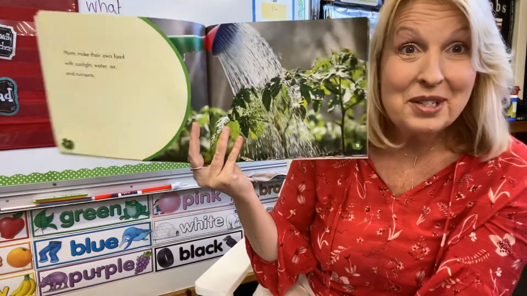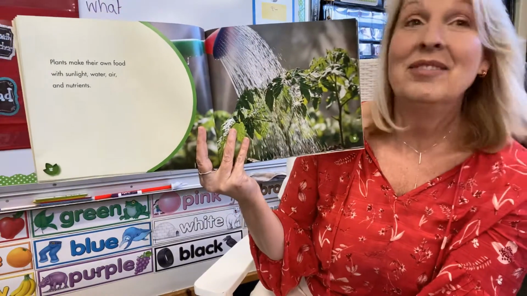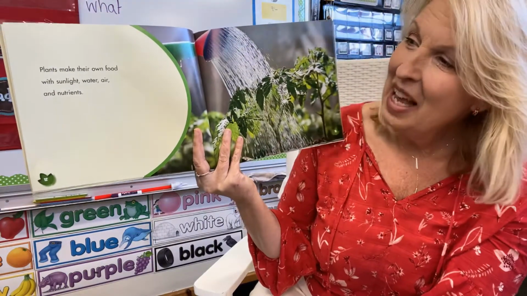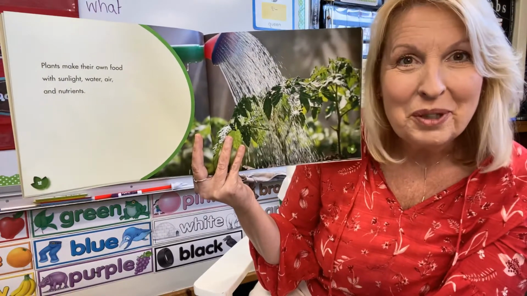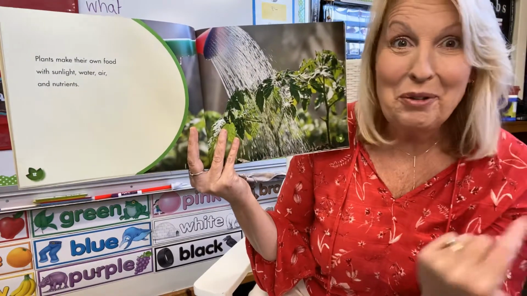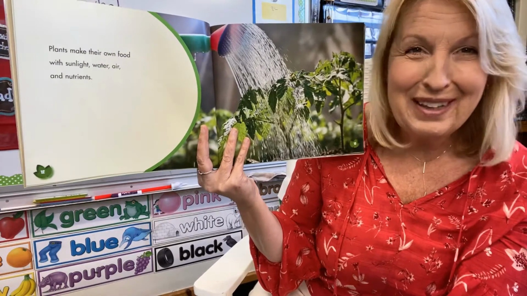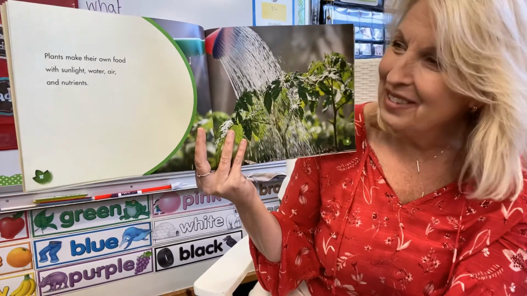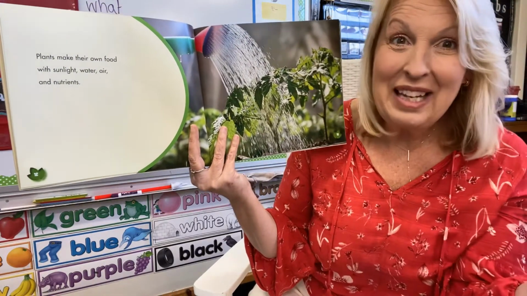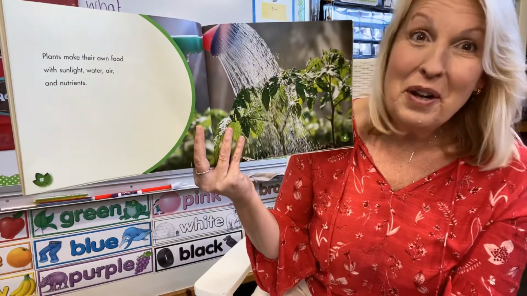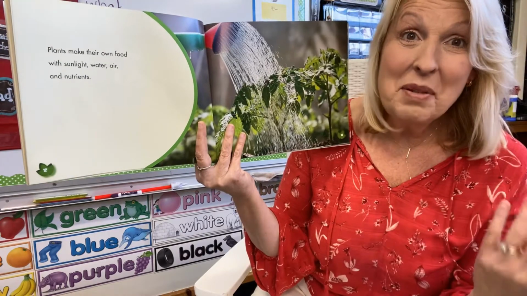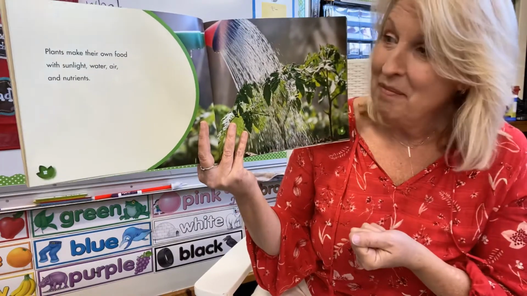What do they use it to do, you might ask? Well, we're going to find out. Plants make their own food, right? They can't go to the grocery store and get food like you do or your parents do, right? There's nobody cooking over a stove to feed them. So their food is something that they have to make inside of them.